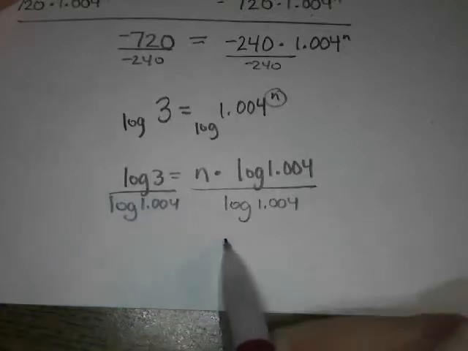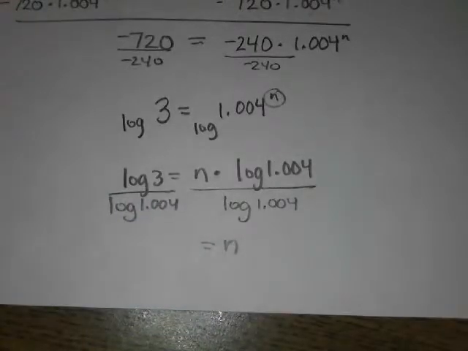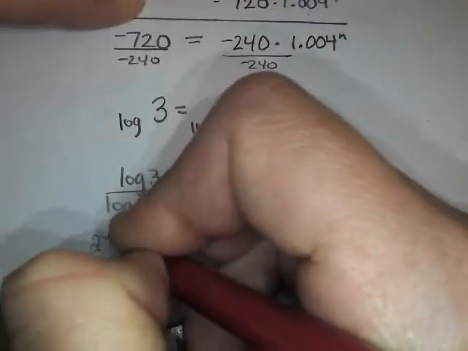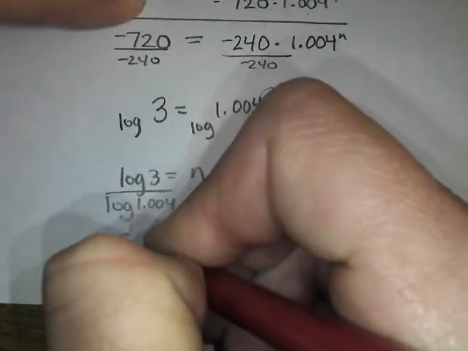So n will equal. Now n stands for what? Remind me, Kaylee. Okay, so we're about to find out the number of monthly payments that we would have to make if we were paying exactly 720. So log of 3 divided by the log of 1.004 on a calculator gives me 275.2.